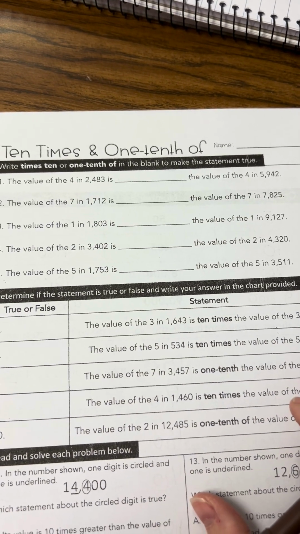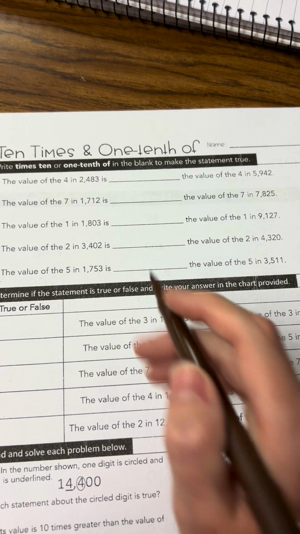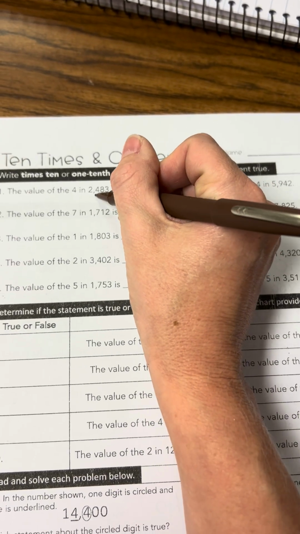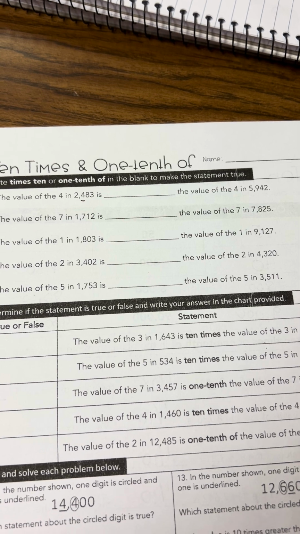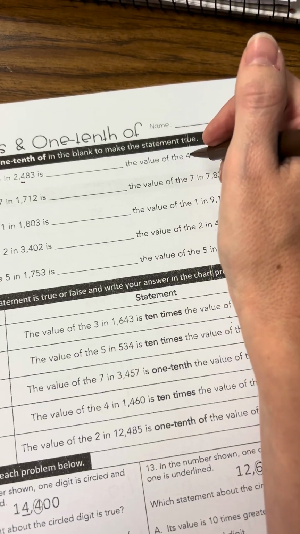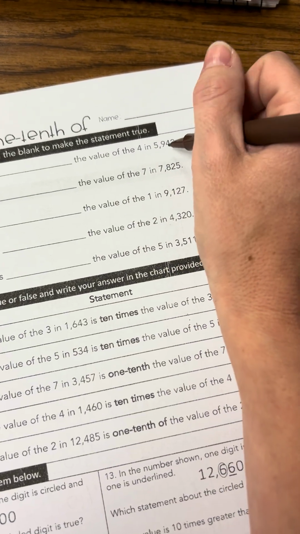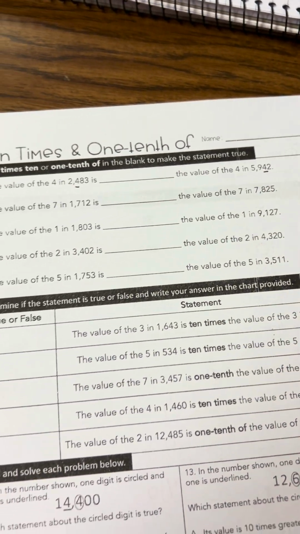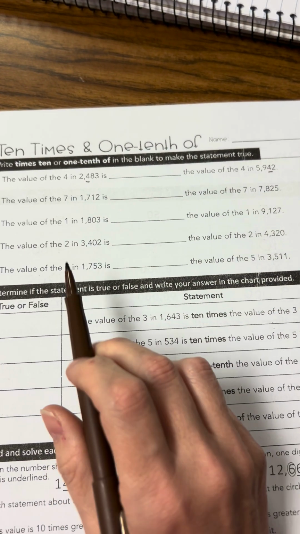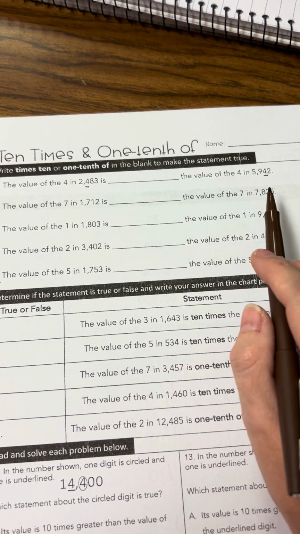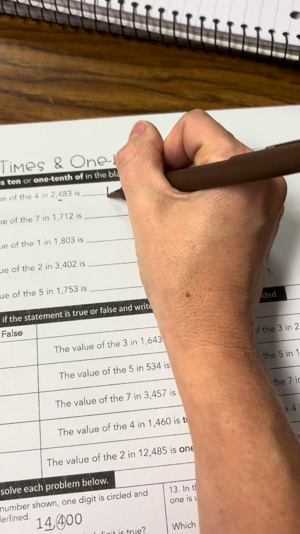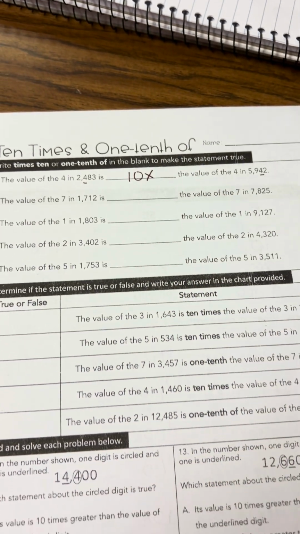So the value of the 4 in 2,483, so 4, is blank the value of the 4 in 5,942. So my 4's here. Okay, so my 4 is in the hundreds place here, and it's in the tens place here. So the hundreds place is larger, so it's going to be 10 times the value.